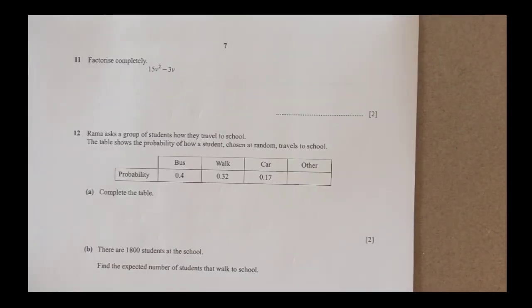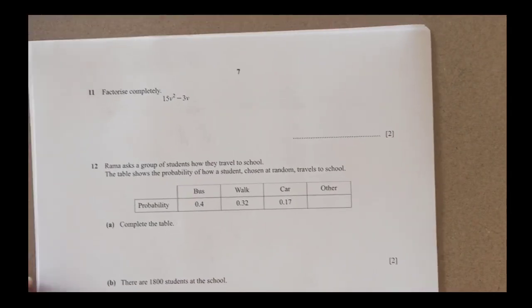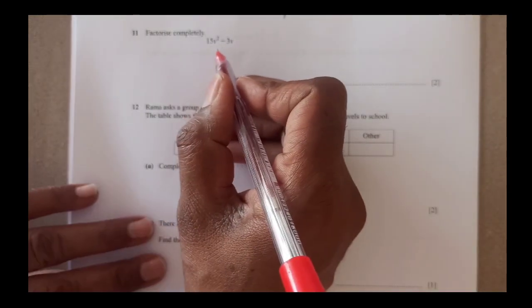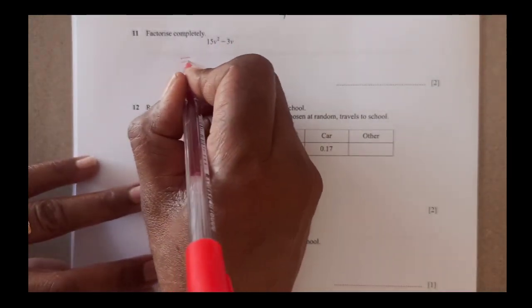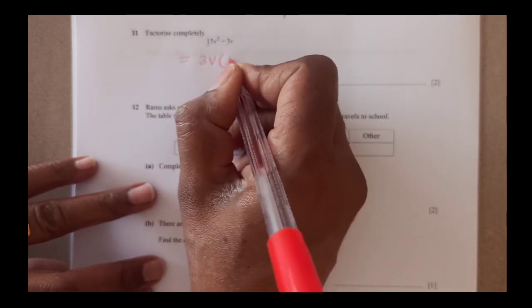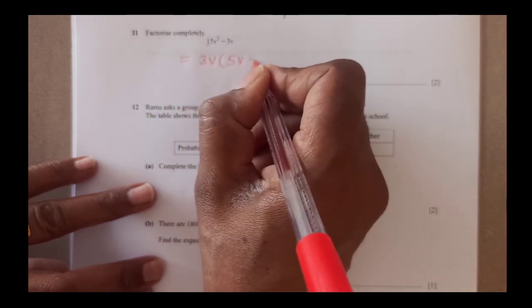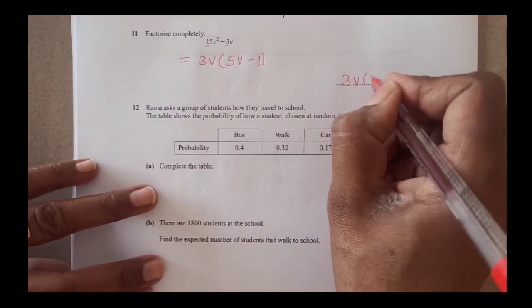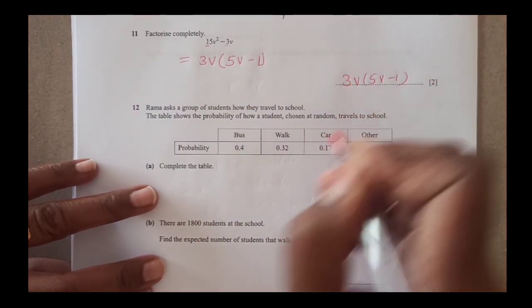Now question number 11, factorize 15v squared minus 3v. First of all look at the numbers, 3 is common, then v is common, so 3v times (5v minus 1). Minus 3v is gone, v minus 1, so 3v(5v minus 1).